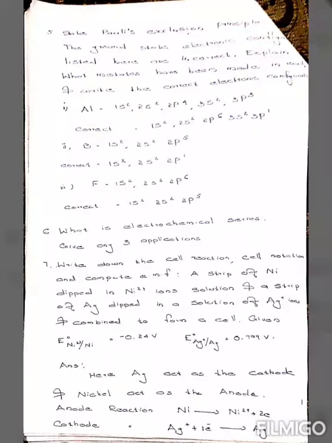State Pauli's exclusion principle. The ground state electronic configurations listed here are incorrect. Explain what mistakes have been made in each and write the correct electronic configuration.